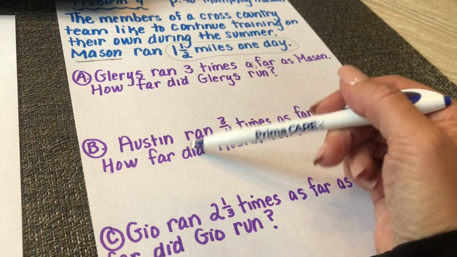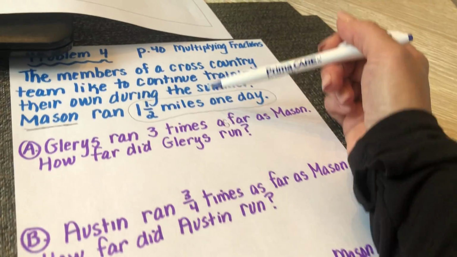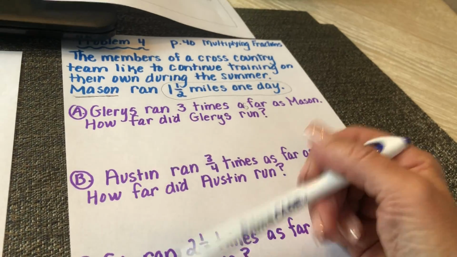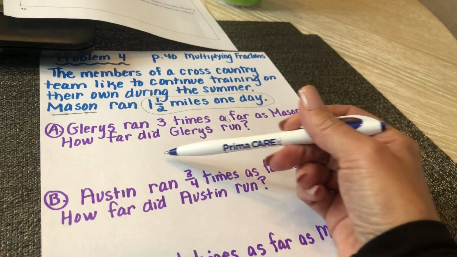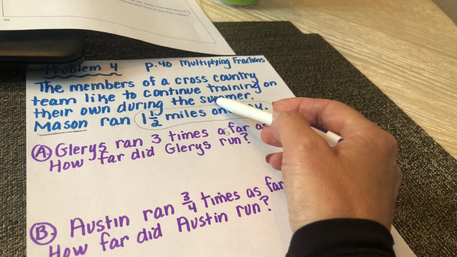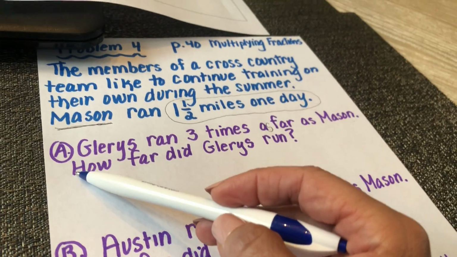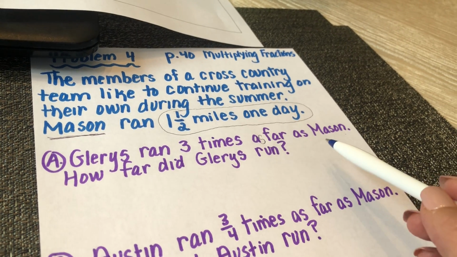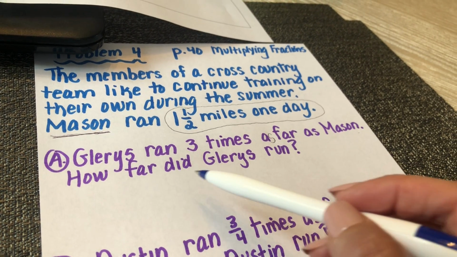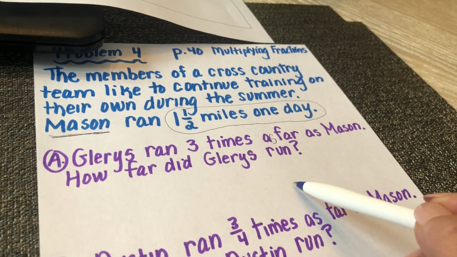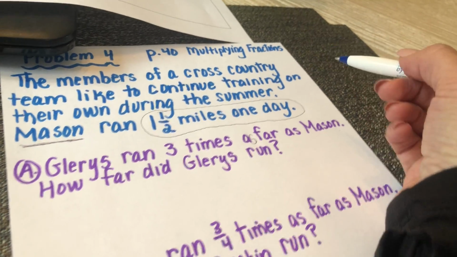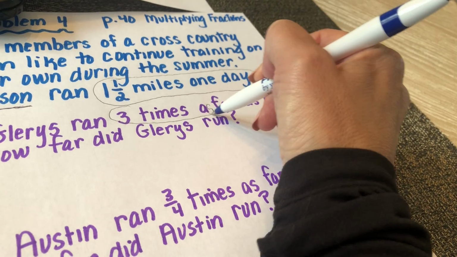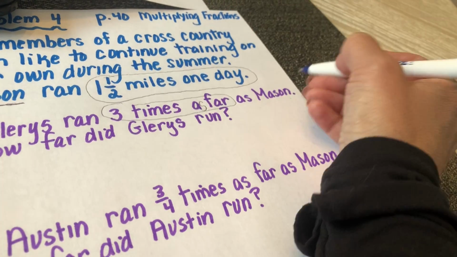There are 3 parts to this prompt: A, B, and C. Three questions that all tie into this prompt. So we're going to start off with A. Clarice ran 3 times as far as Mason. How far did Clarice run? Well, I know that Clarice ran how much? Oh, 3 times as far as Mason.